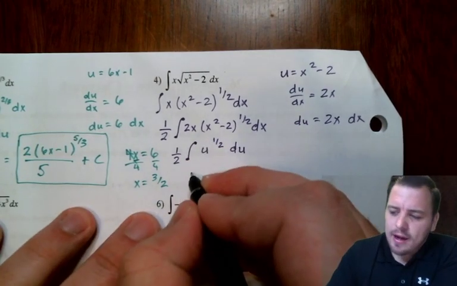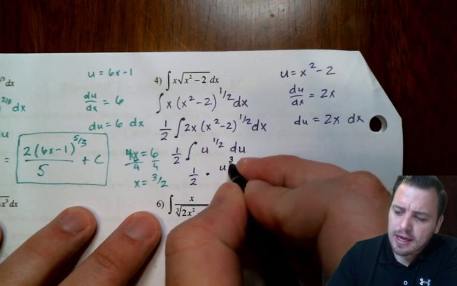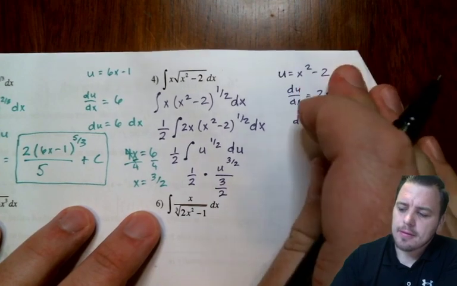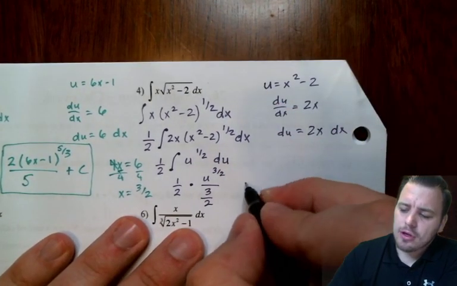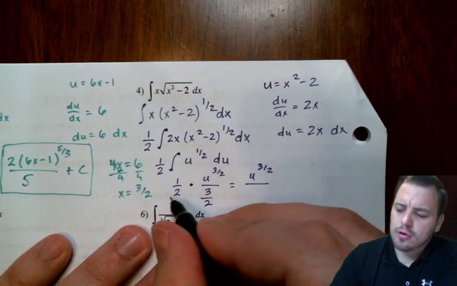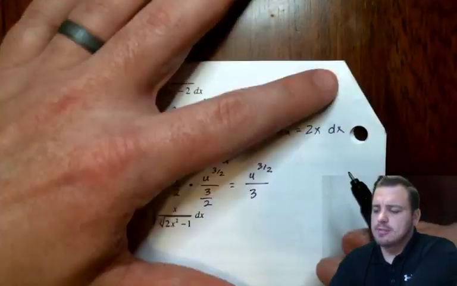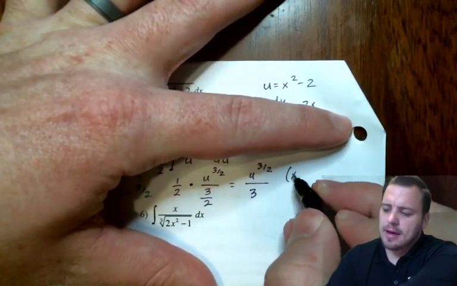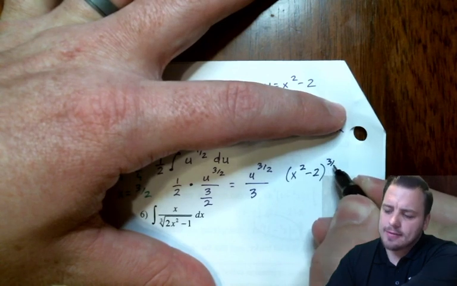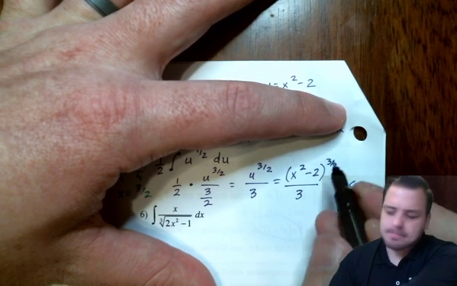From there, I have 1/2 times u to the 3/2 over 3/2. That would be u to the 3/2 over 2 times 3 is 6. 6 divided by 2 is 3. And then I just plug what I have in. x squared minus 2 to the 3/2 over 3 plus c.